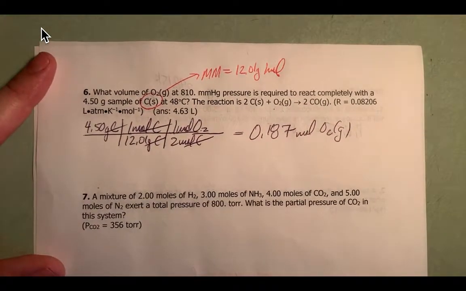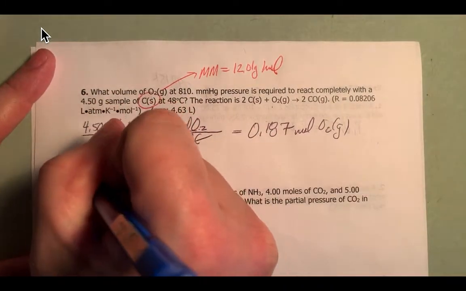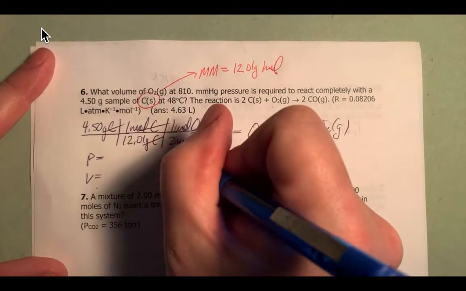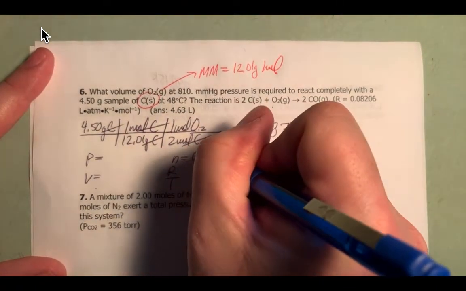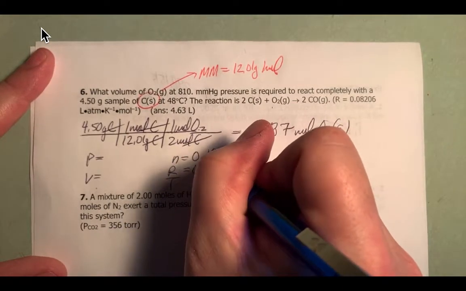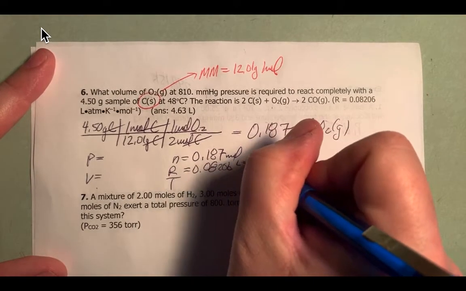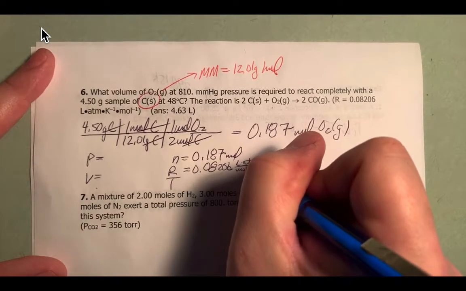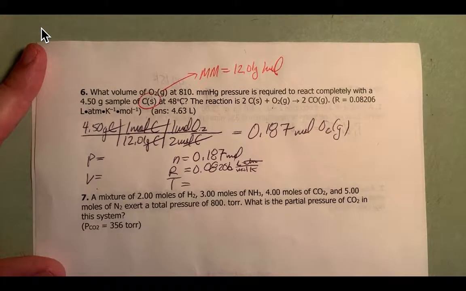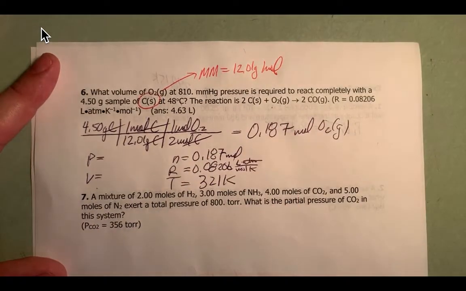Okay, from this point, everything's just going to look like using the gas law normally. So P, V, N, R, and T. We just figured out the value for N, 0.187 moles. R is a constant. The temperature here, 48 degrees C. Need Kelvin once again. 48 plus 273, 321 Kelvin.